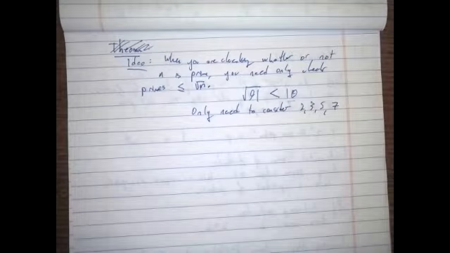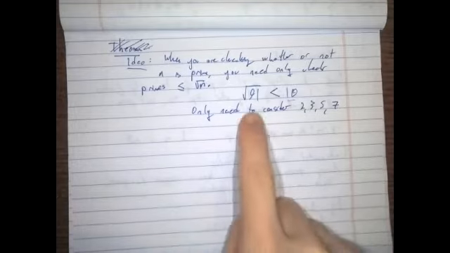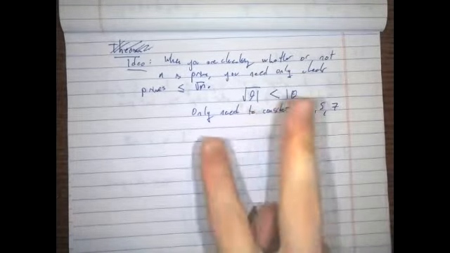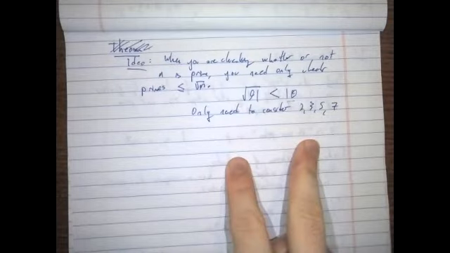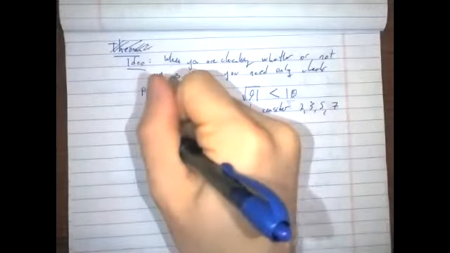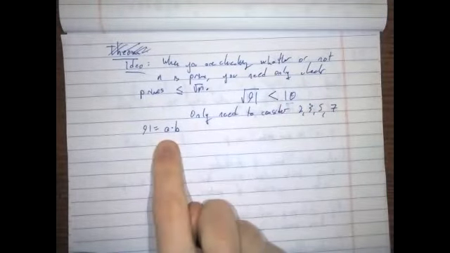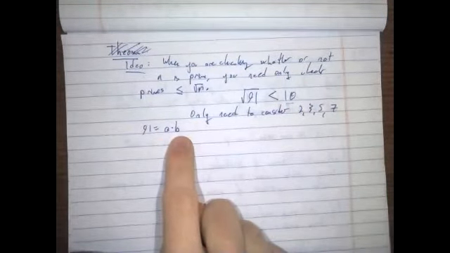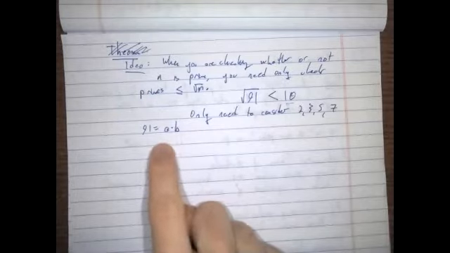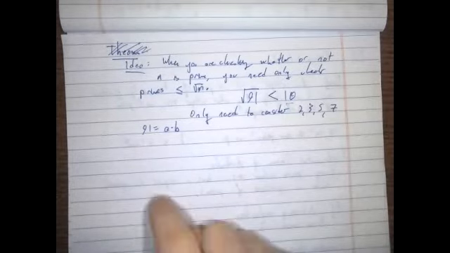Anything above will be redundant. So what do you mean by that? Yeah, so the thing is, if I have a factorization of 91 into two different numbers, so let's say 91 is equal to a times b, well, I can't have it that both a and b are greater than square root of n, because then when I multiply them together, I get something that's bigger than n.